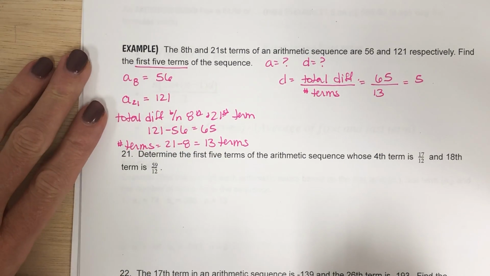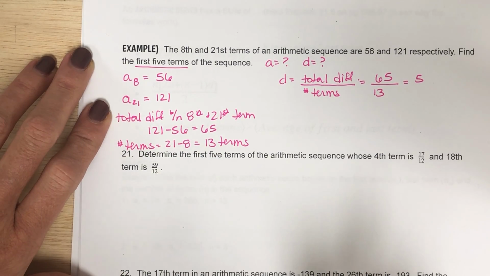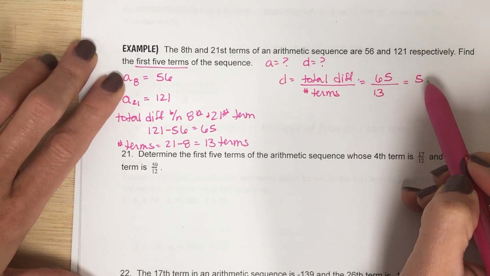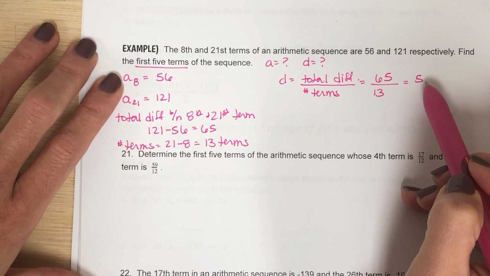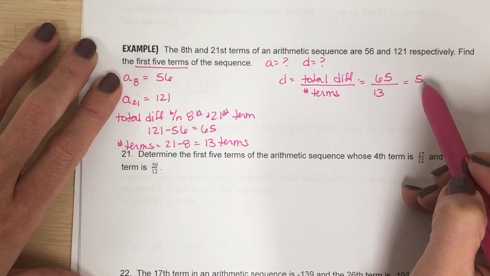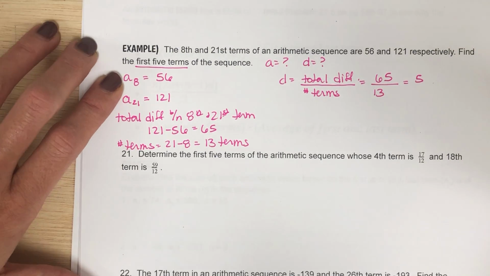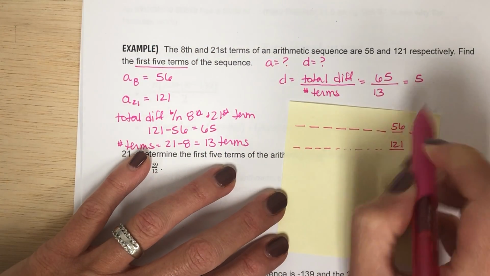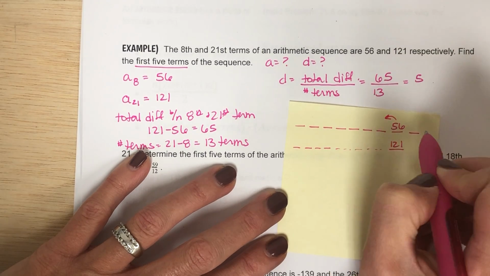Whew, I feel like I've accomplished something. Well, let's see. How could I use this to figure out what my first term is? Because that's really what I want to do. I could just crunch some numbers. I could list it out. Here's my 8th term, and I could go backwards.